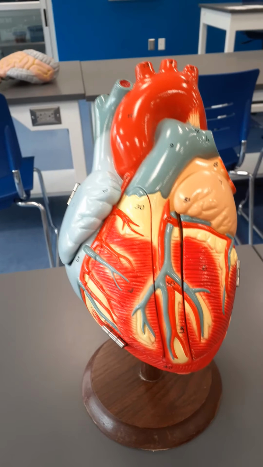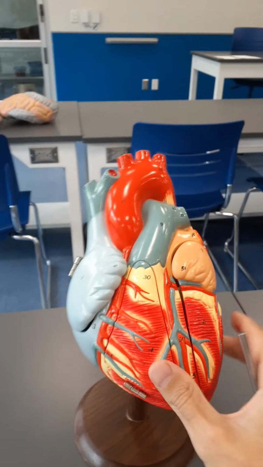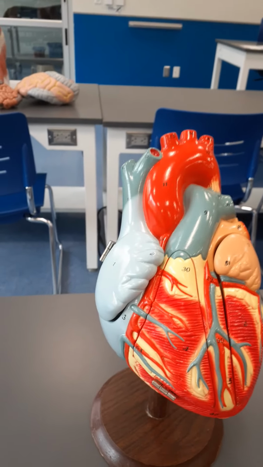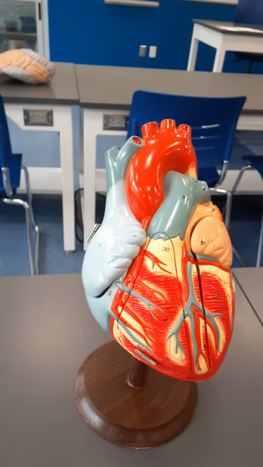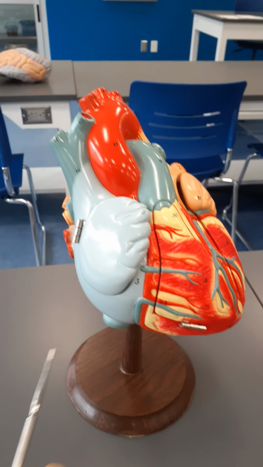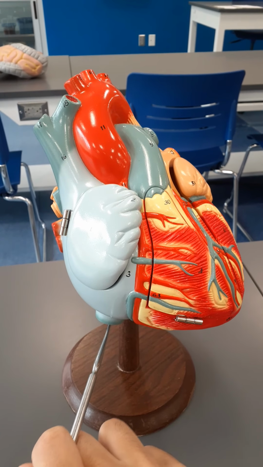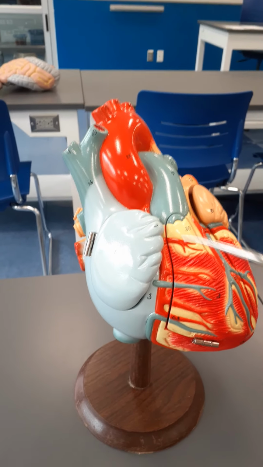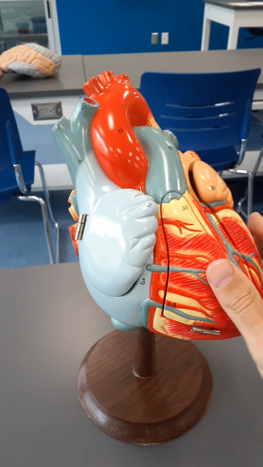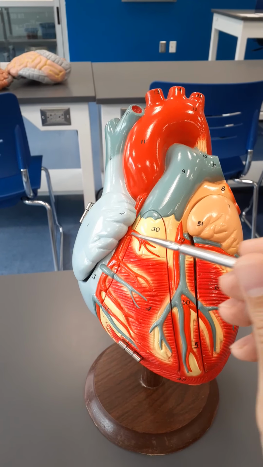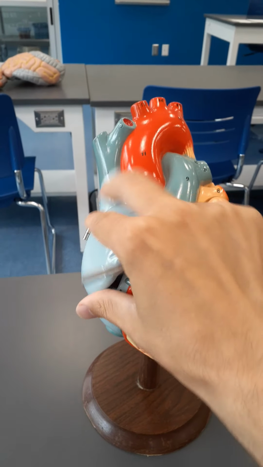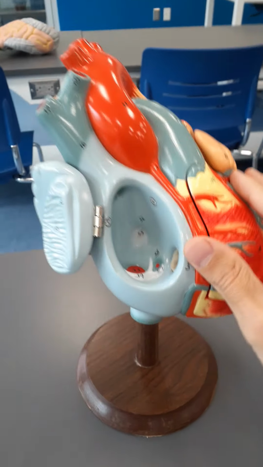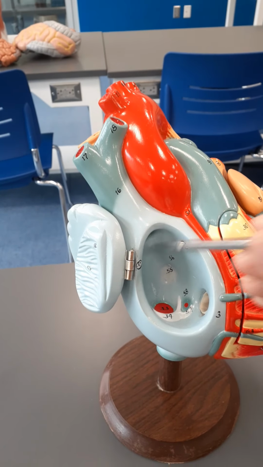Okay, so let's start going over anatomy in the direction of the blood flow. So blood is going to come into the heart from the superior vena cava, a big vessel down here, and the superior vena cava up here. It's going to go into the right atria. All right, we're going to open this up. Okay, so this is looking inside of the right atria.